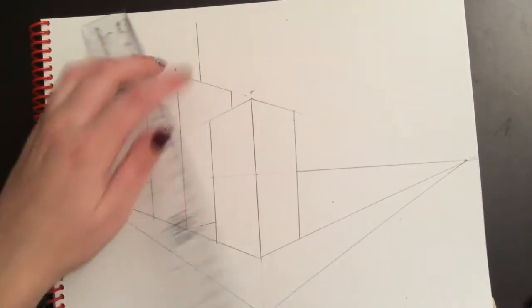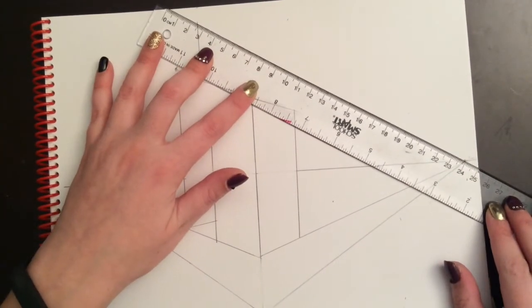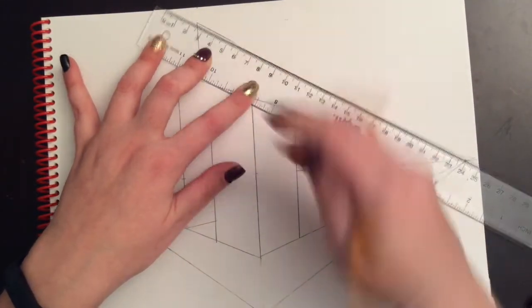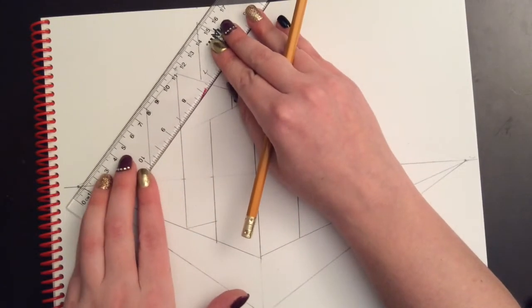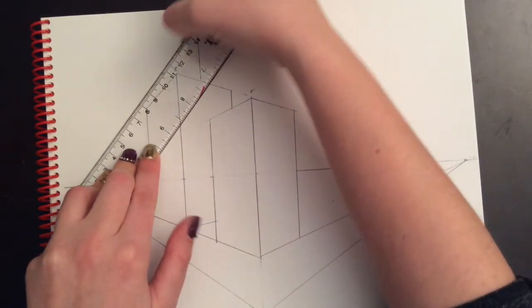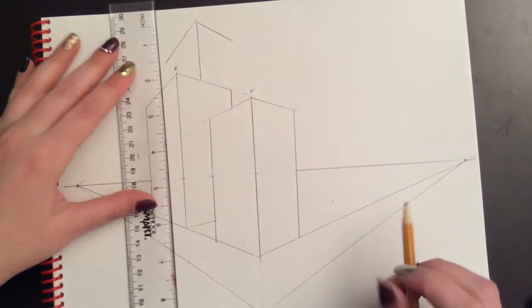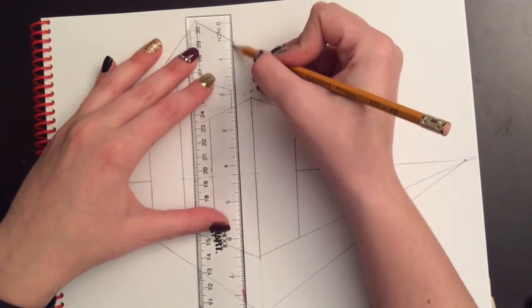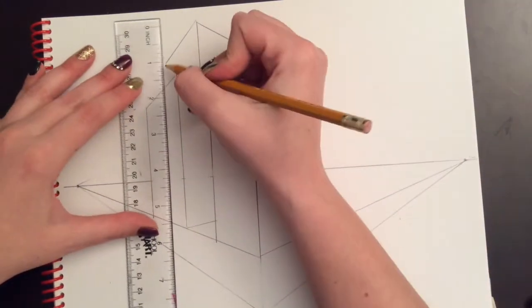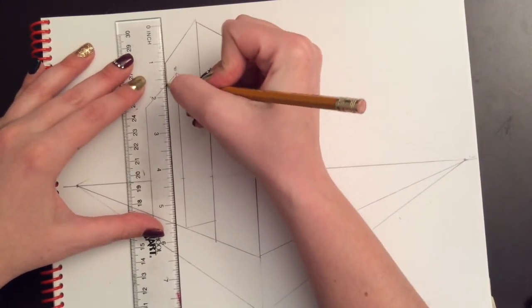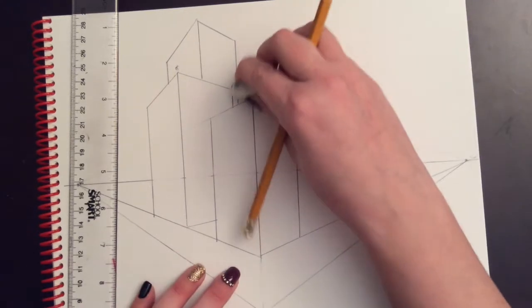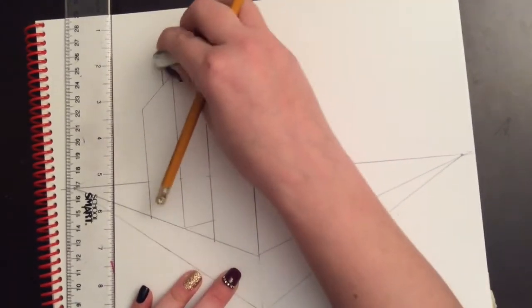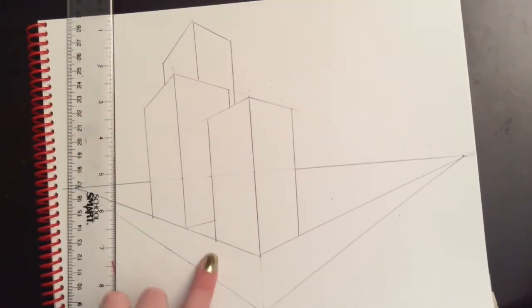So all I need to do is go from the top to my right vanishing point. I'm not going to go all the way. And from the top to my left vanishing point, again, I'm not going all the way. And then I just have to close the two edges of the building. So line up my ruler, slide it over, and do the same on this side. So there I've got one building that's behind this building. We can't see the bottom of it because this building and this building are blocking the bottom of it.